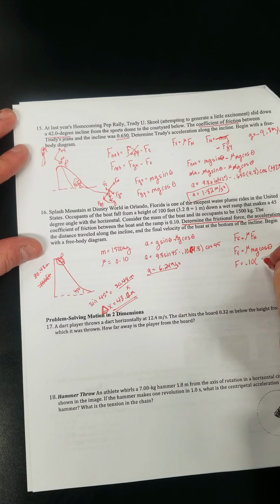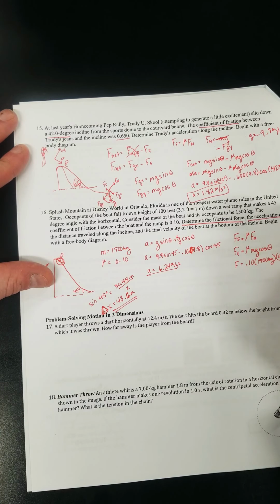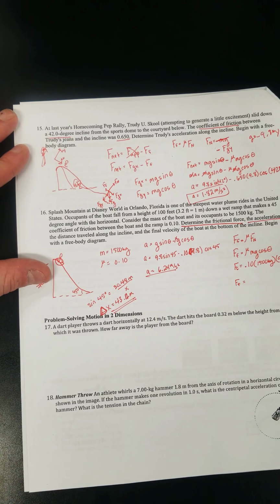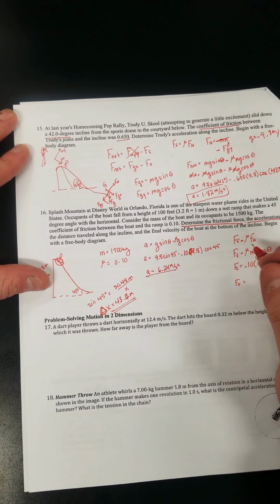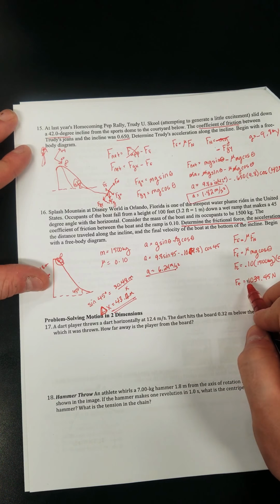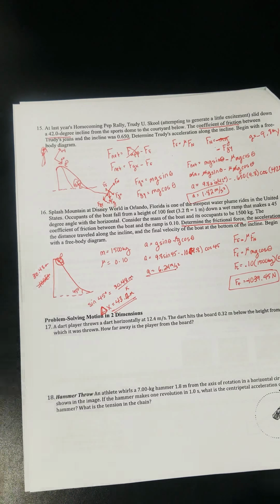Times our mass, which is 1500, times gravity, which is 9.8, and then cosine 45 degrees. So we put that in our calculator: 0.1 times 1500 times 9.8 times cosine 45. So the frictional force is 1039.45 newtons. And we could say that is negative because it is working against our boat there.